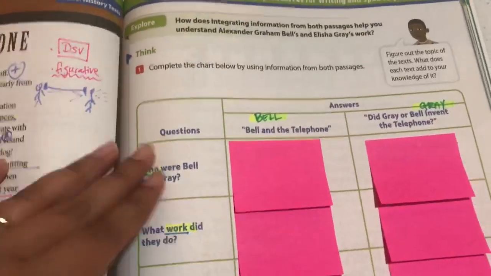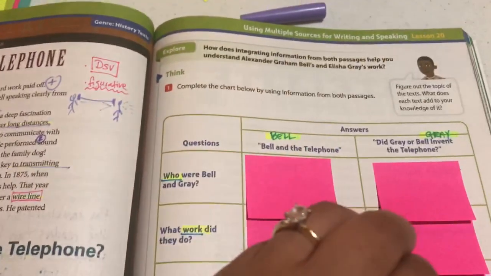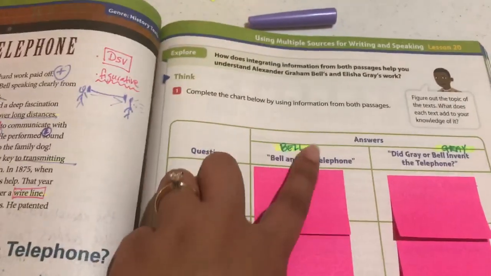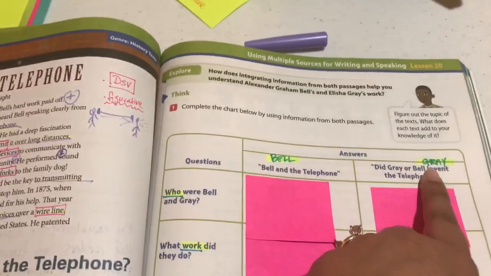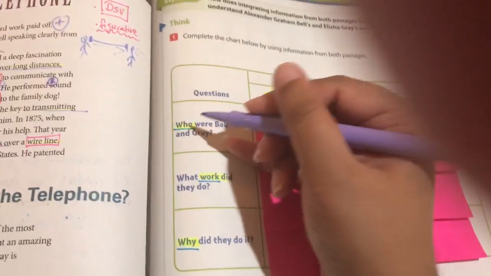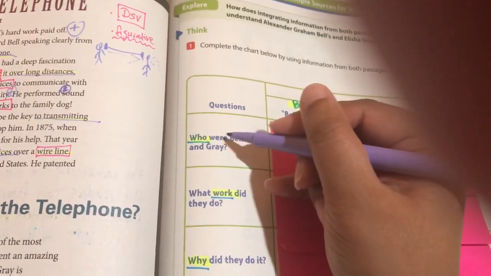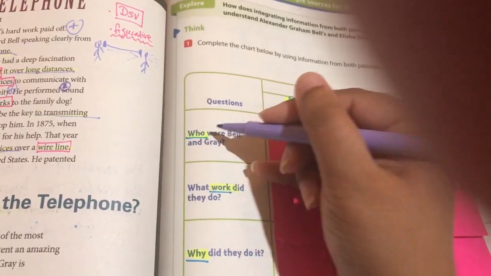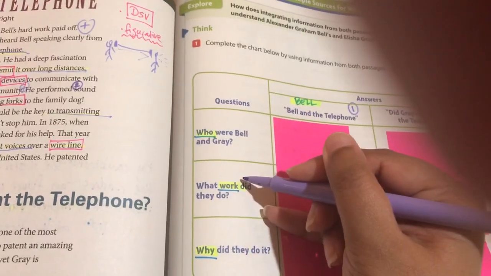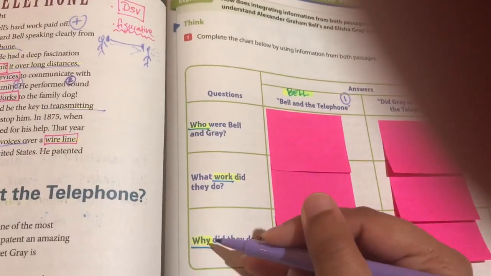Okay, so from your little graphic organizer that you had to fill out, you had to integrate information from both passages. So on this side, you should write Bell. On this side, you should write Gray. Or if you're making this little chart on your own, you can write down source 1 and source 2. On the side, you can just write down who, work, and why.